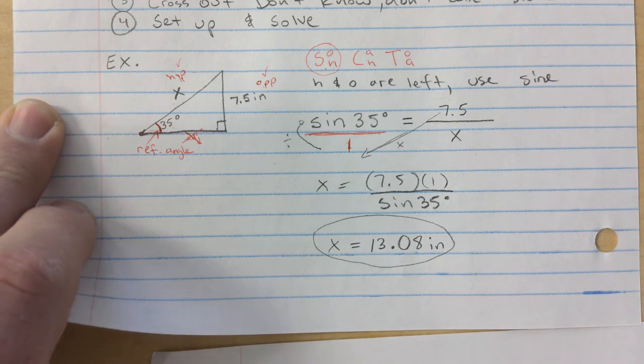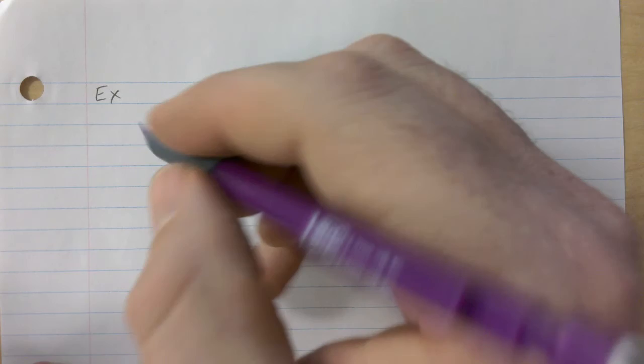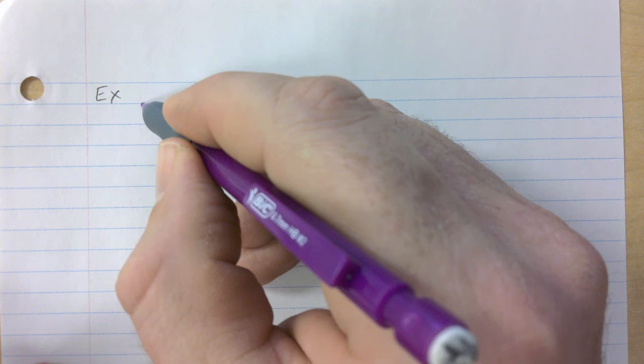And the more you do these, the fewer steps you will need to show, right? It's just going to be second nature after a while.